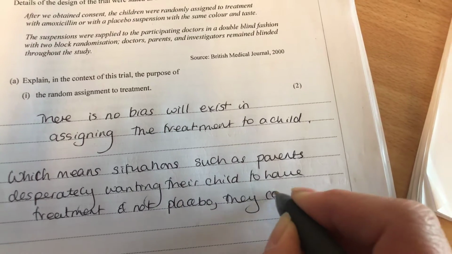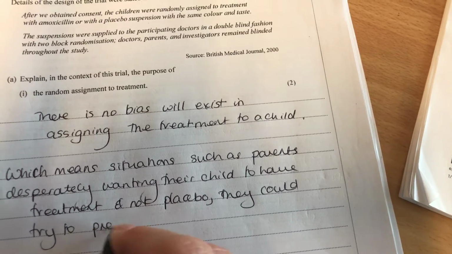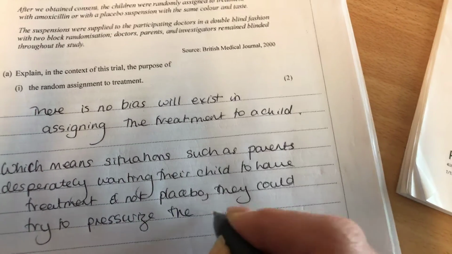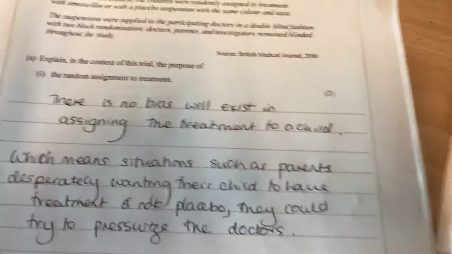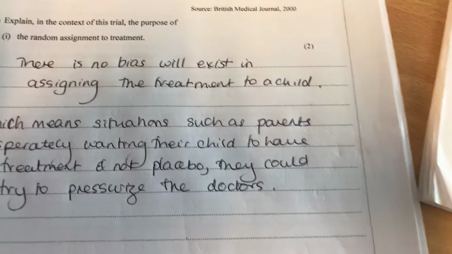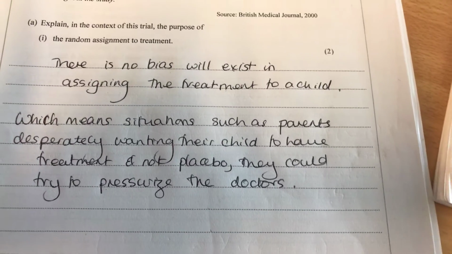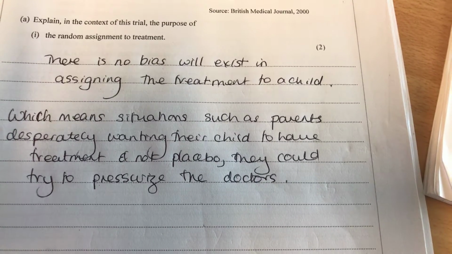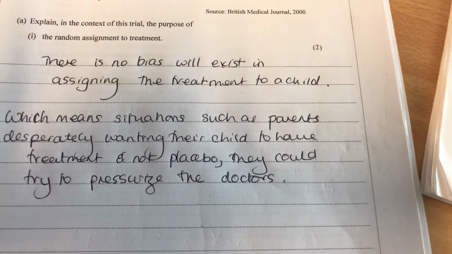They could try to pressurize the doctors. And doctors are only human, so it must be very difficult for them if they know that there is a particularly sick child and they're giving them the placebo. That must be awful. And if someone's not as sick, you think would last longer, they're getting the treatment.